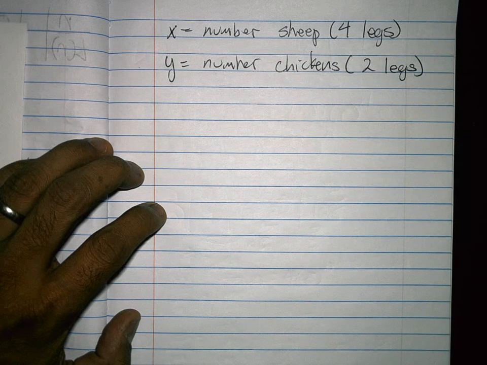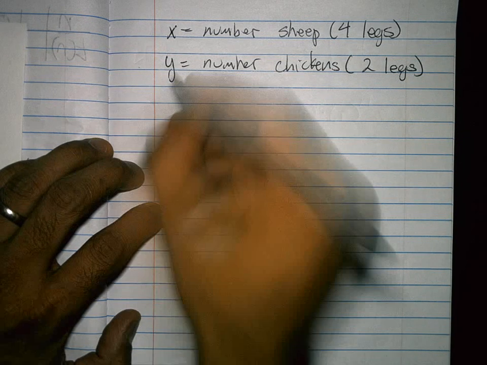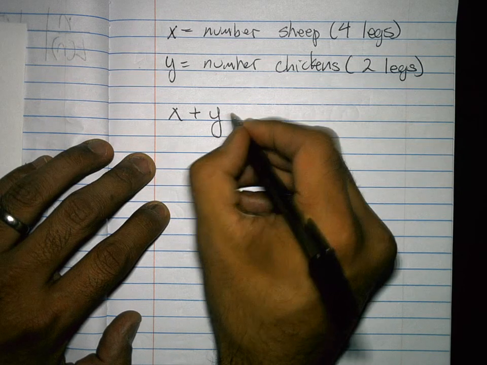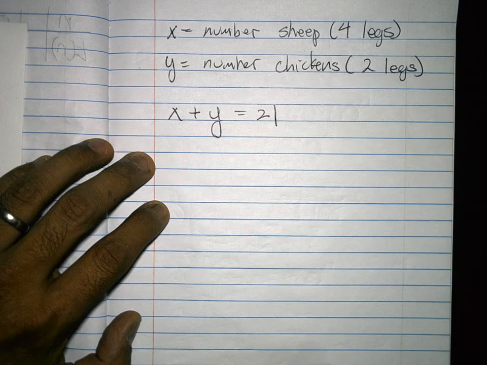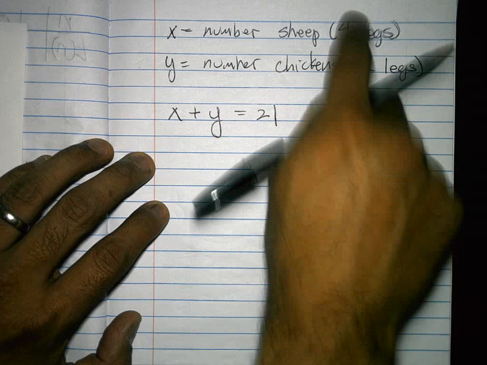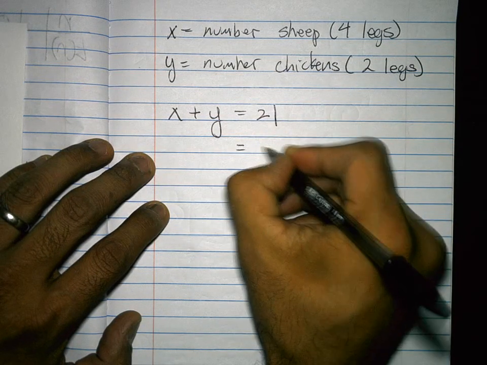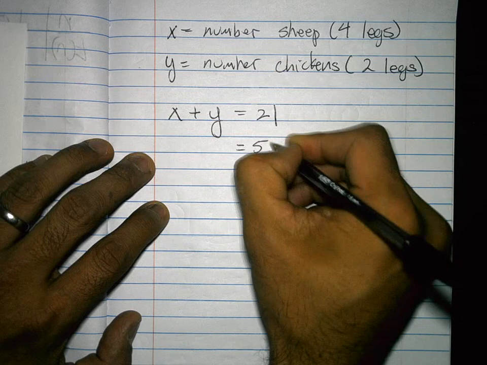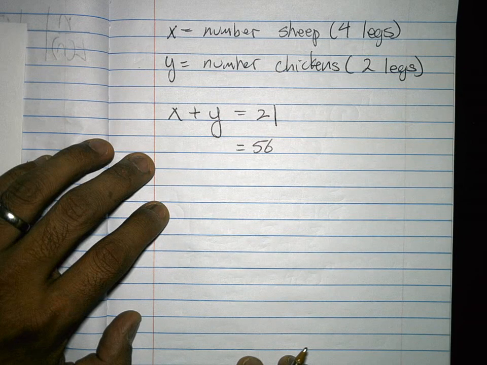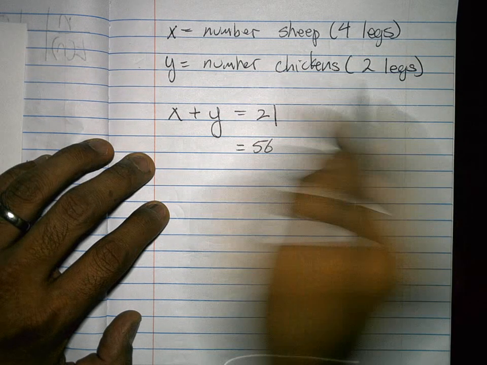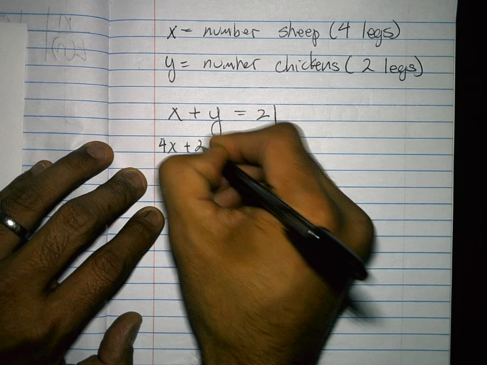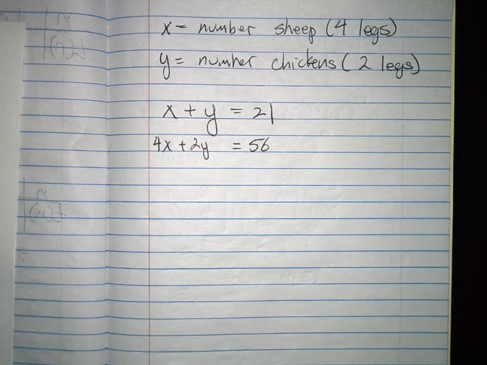So they say there's 21 animals. So if I take the number of sheep plus the number of chickens, that's 21 animals. That's just animals, nothing to do with legs. And then we do the leg ones. They tell us there's 56 legs. And that's if you add them up. So if I take the number of sheep and multiply it by 4, and I take the number of chickens and multiply it by 2, that's how many legs there are.